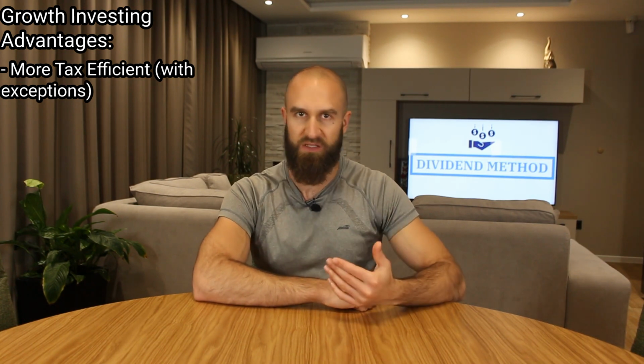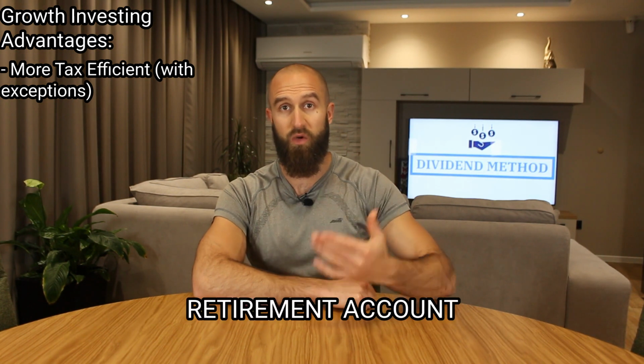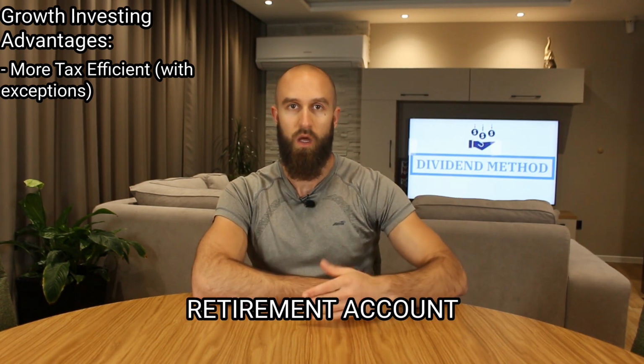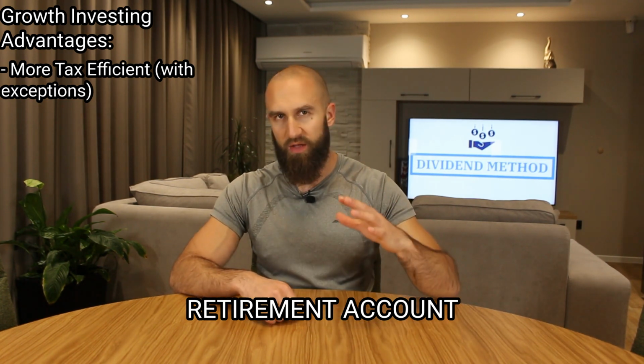Another reason why these investments are not always more tax efficient is that for some countries, there is the option to hold stocks in a retirement account in which, if the company distributes dividends, it is not taxed. So that removes the tax advantage of the non-dividend payer. But more on that later.